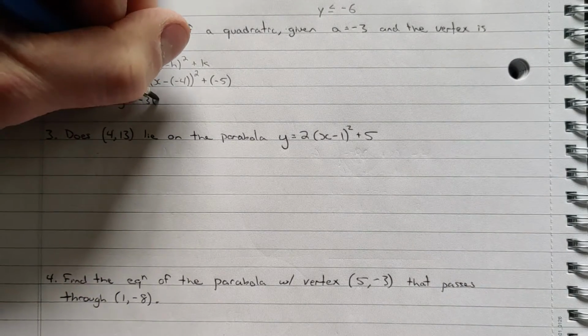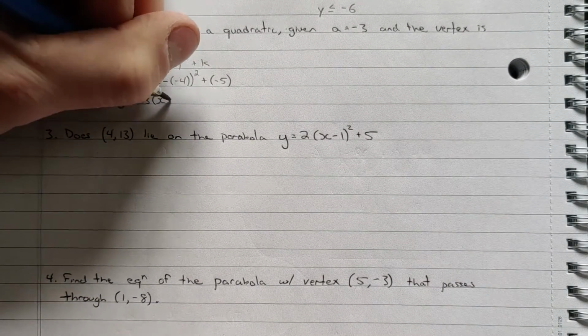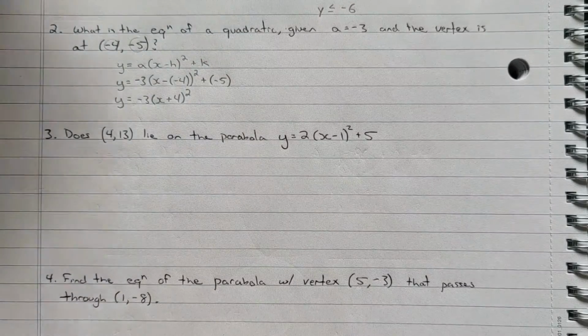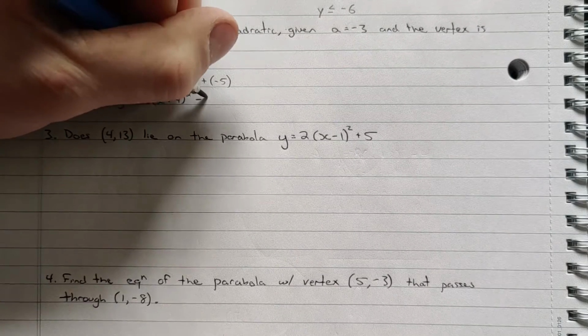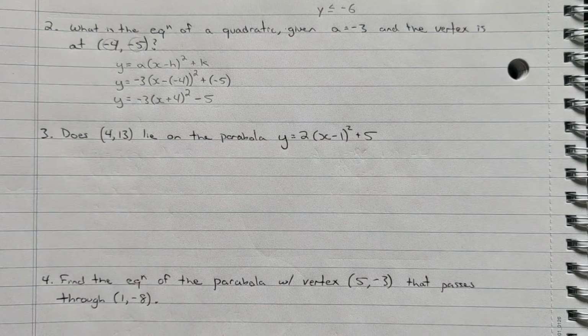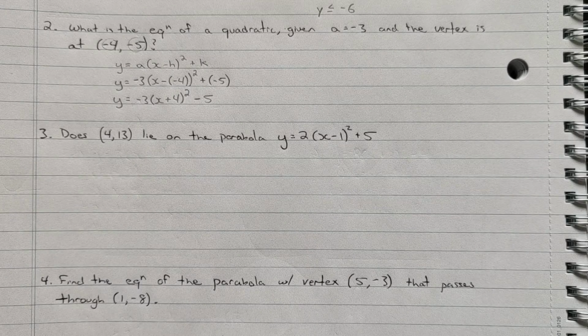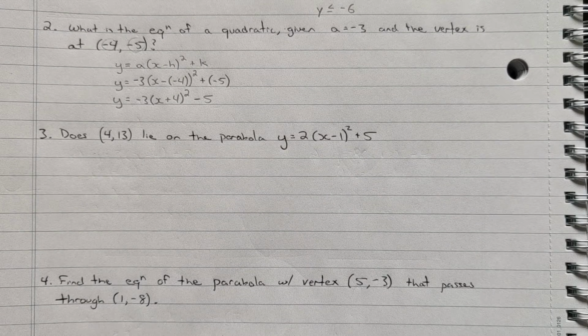We'll just simplify that because that'll just flip the sign on the 4, and then we just put whatever sign is on the 5 here. So y equals -3(x plus 4) squared minus 5, that's our equation.